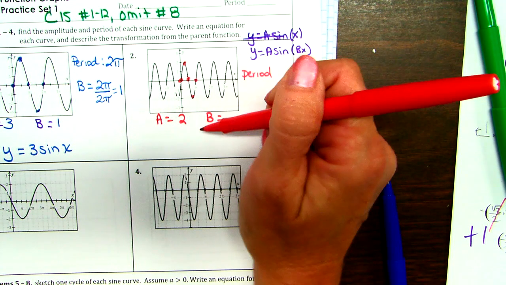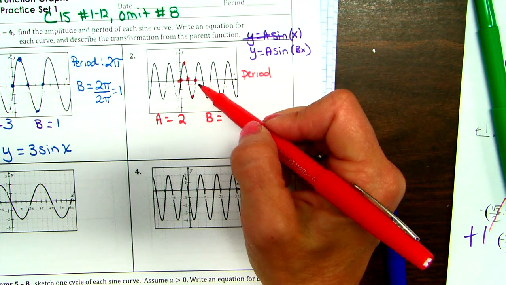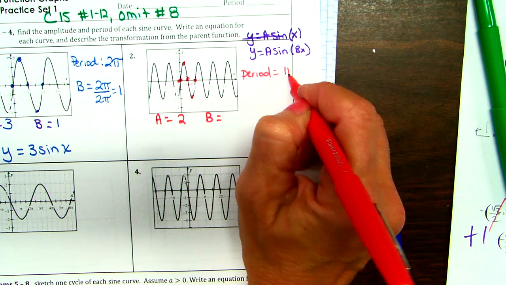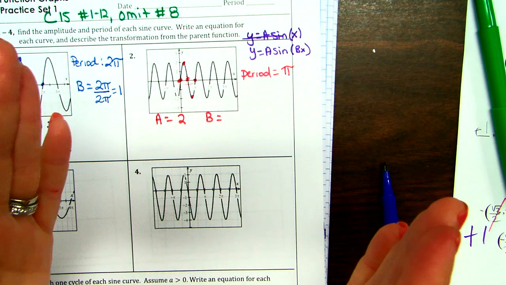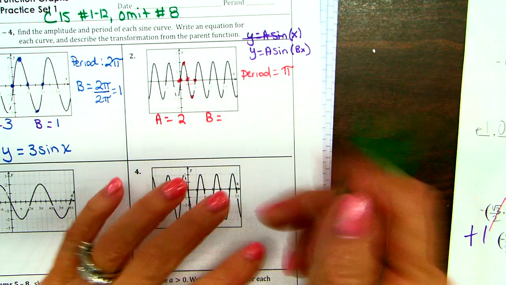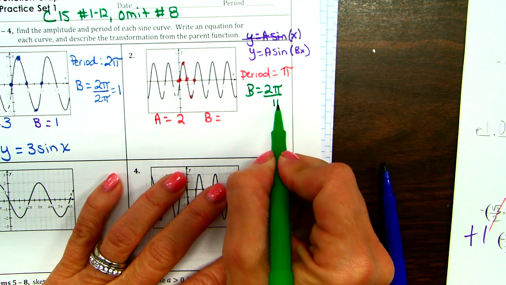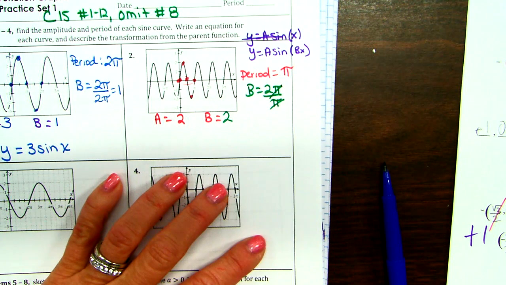Those specific 5 points, I should say. How far did we go out? Pi. That's how much of the x-axis we use, from 0 to pi. That chunk, that's your period. Now to find B, 2 pi is always in the numerator, you divide by your period. Easy peasy.